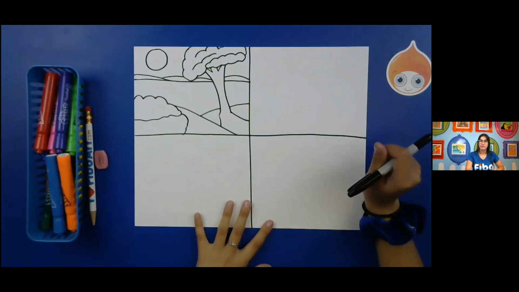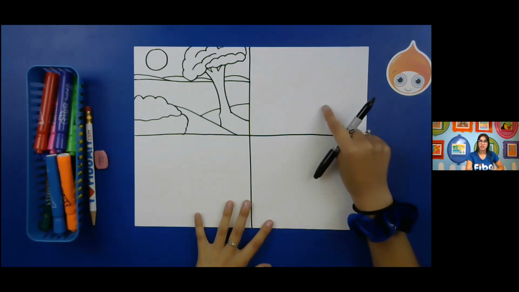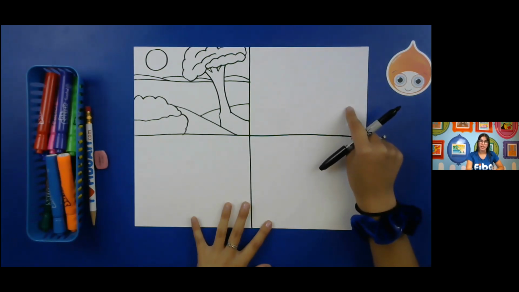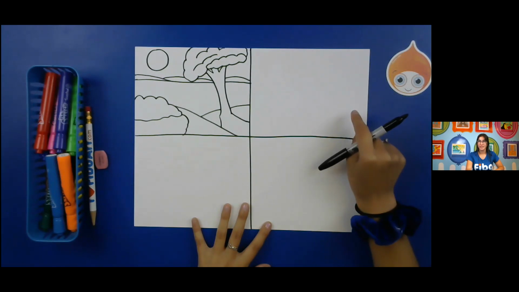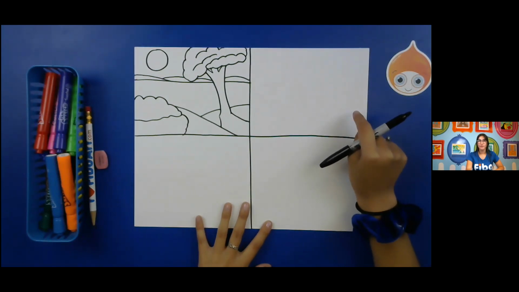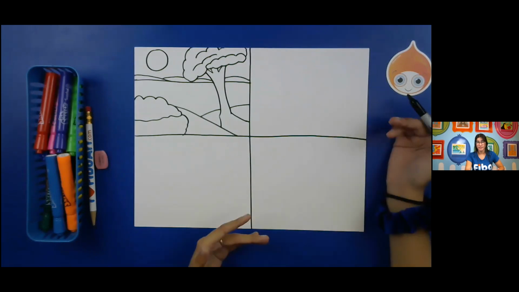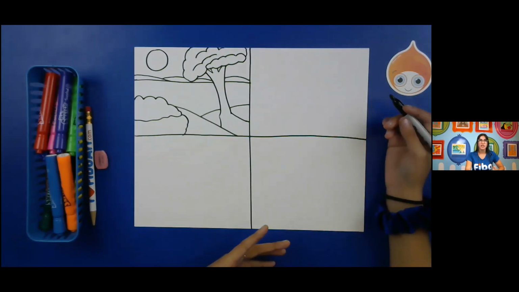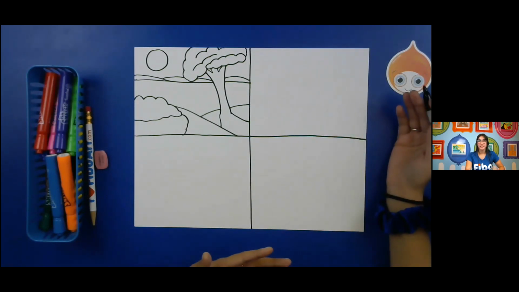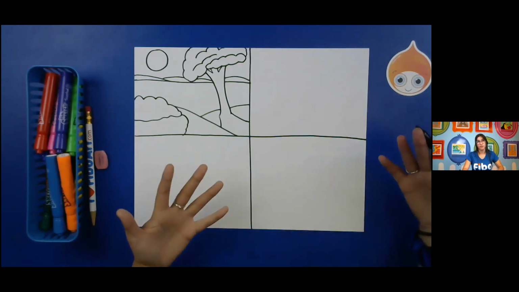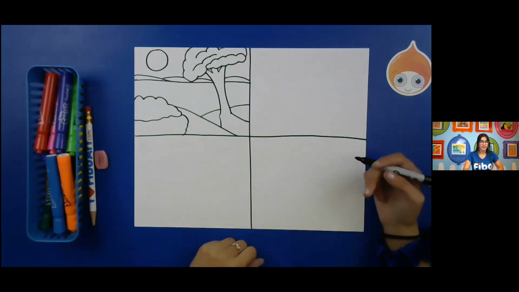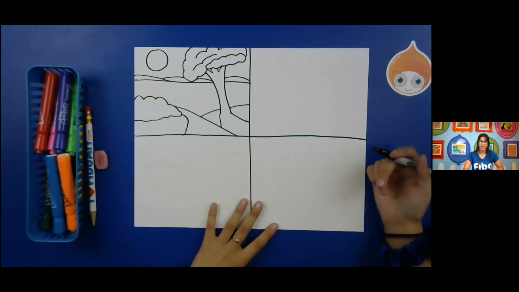So now that I have a new section, what I'm going to add for this section is I'm going to make it a rainy day. Okay, so when I have a rainy day, I have really, really big clouds in the sky. Maybe I have some lightning. I definitely have rain coming down. And when it's rainy, things in the environment start to get wet. There's puddles that start to form. So think about those things that you might see when you go outside and it's raining.